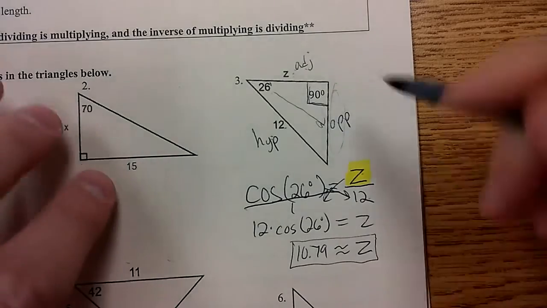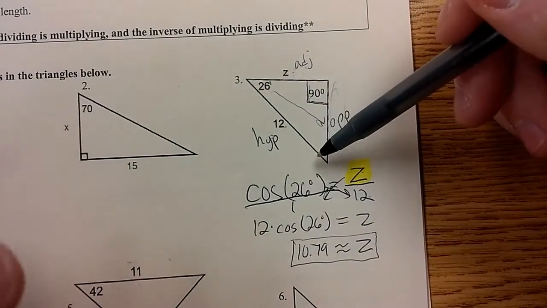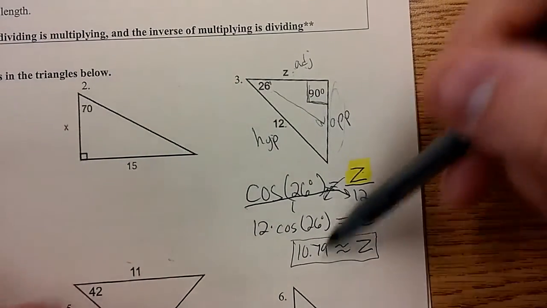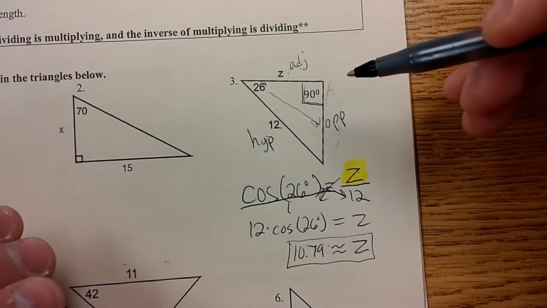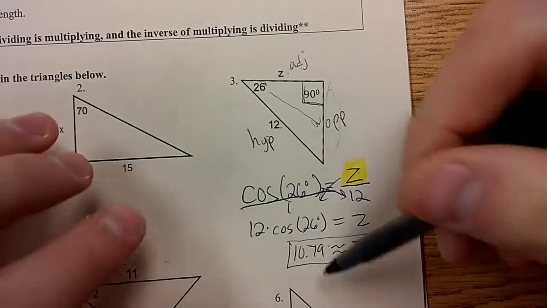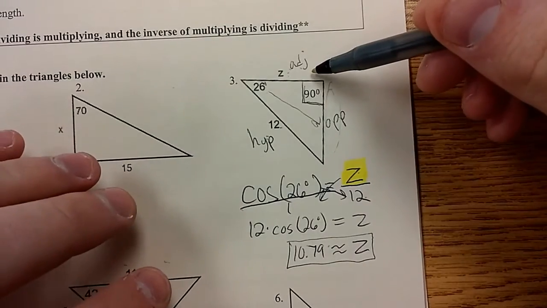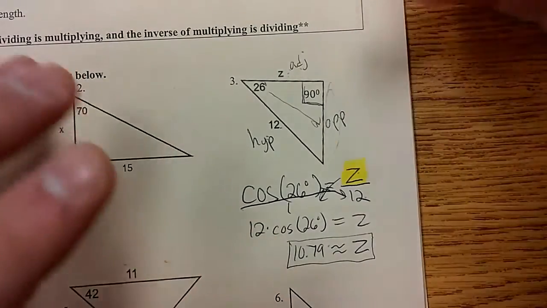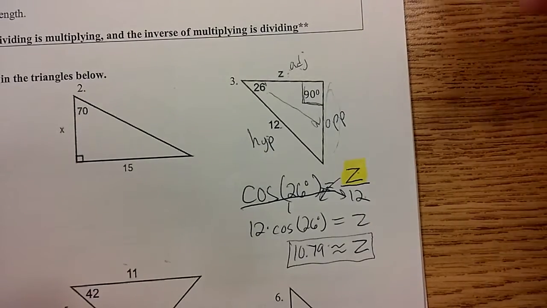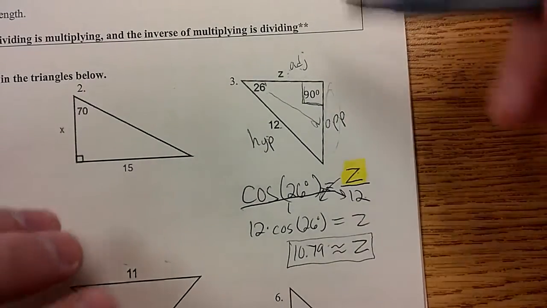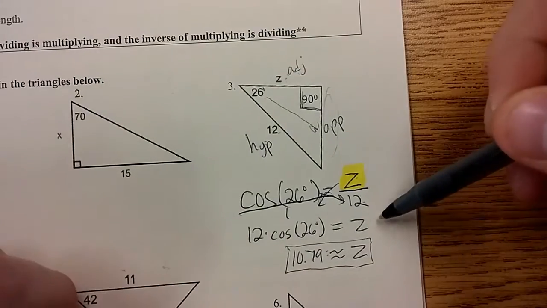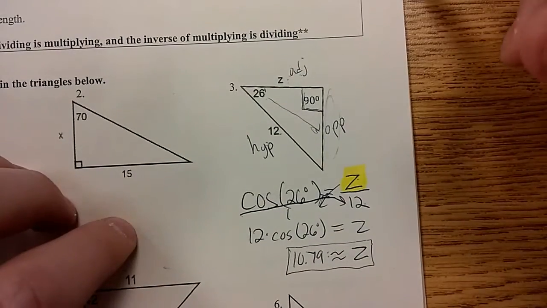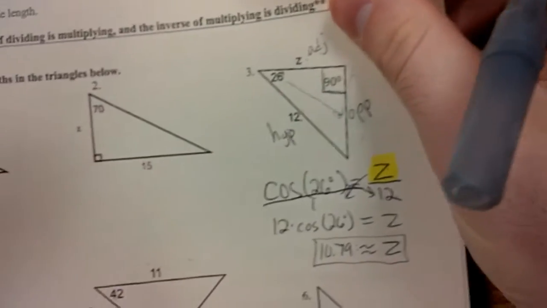Just to make sense of the problem, my hypotenuse is 12. Remember that your hypotenuse is always your longest side. This is smaller than 12, so obviously that should make sense as one of the legs. If you're solving for a leg and you get a number that's larger than your hypotenuse, something has gone wrong here, because the hypotenuse would always be the biggest side. So luckily our number is smaller than 12, so we're fine in the make sense department. Let's go on to another example.